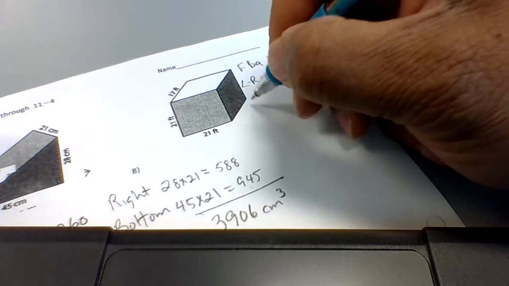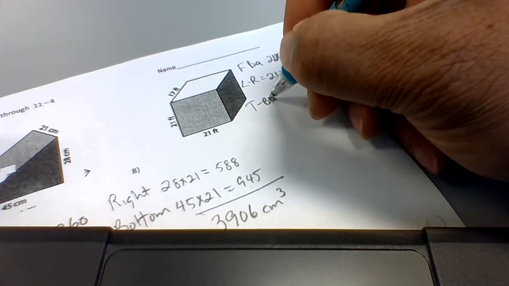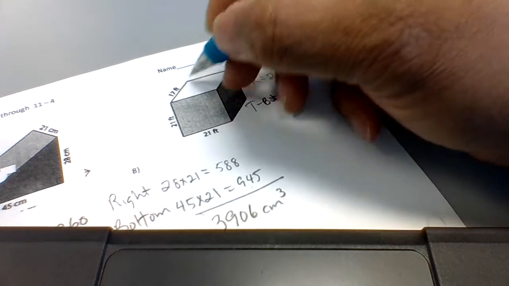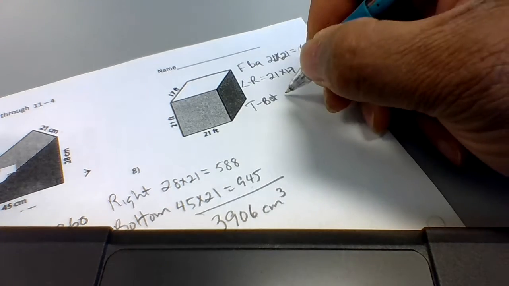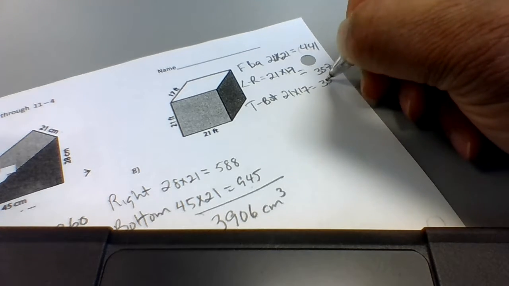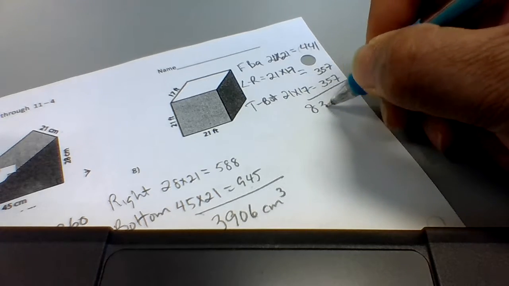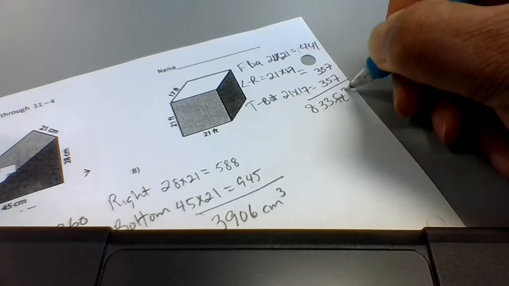And then the top and bottom is going to be 17 by 21, so 21 by 17 again, which is going to give me 357. Adding these all together is going to give me 833 feet squared.